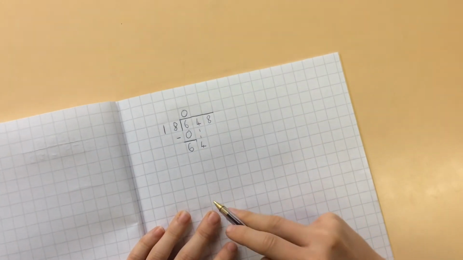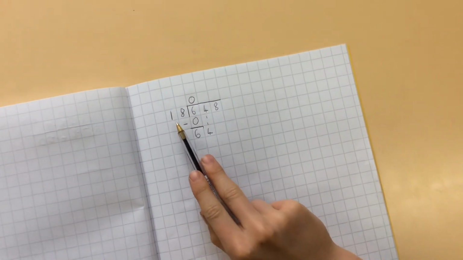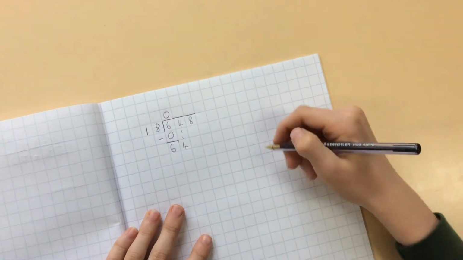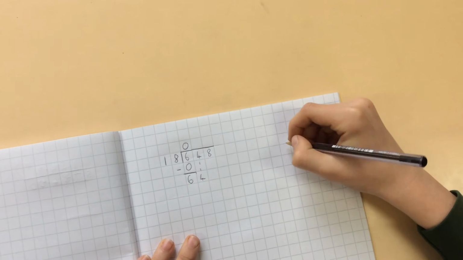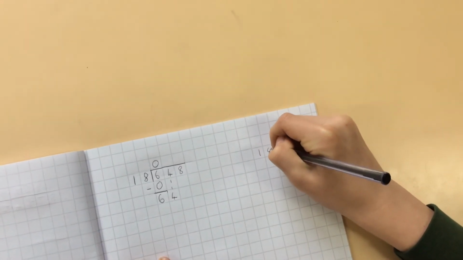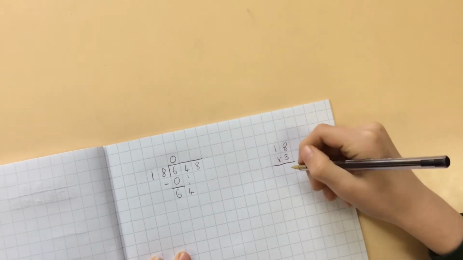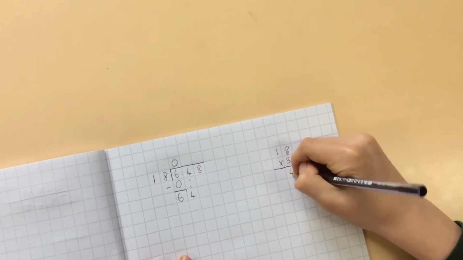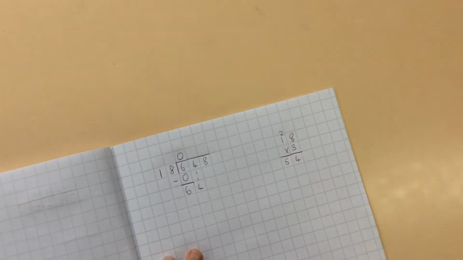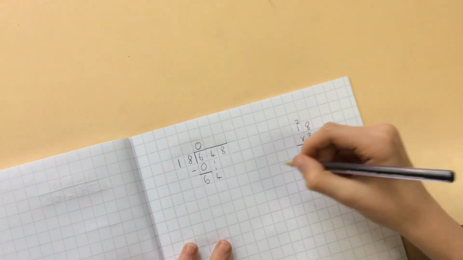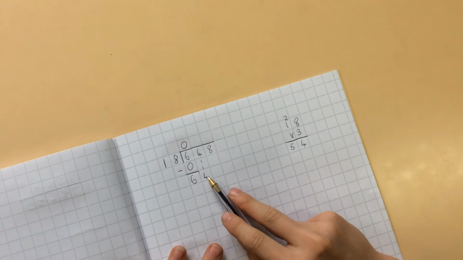I don't know my 18 times table, so I don't know how many 18s go into 64. But I do know that 18 is close to 20, and 3 20s go into 60. So I'm going to try 3 times 18. Which gives me an answer of 54. Then I know I can't add another 18 onto 54 because that would take me over 64.